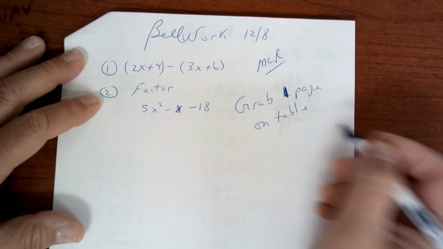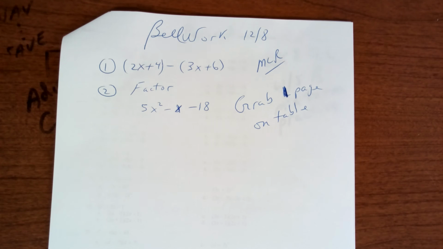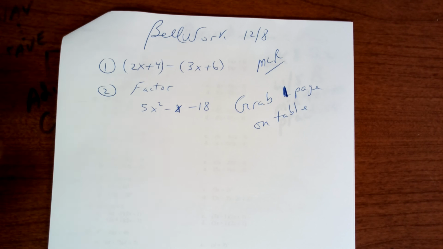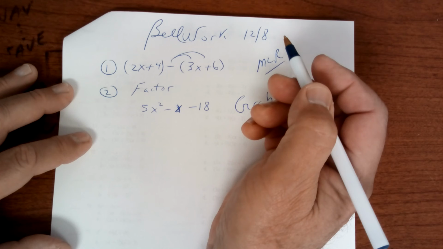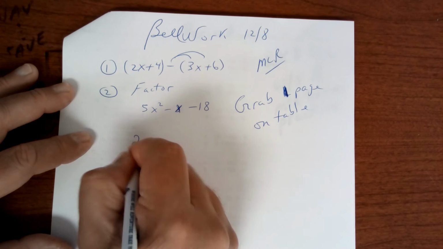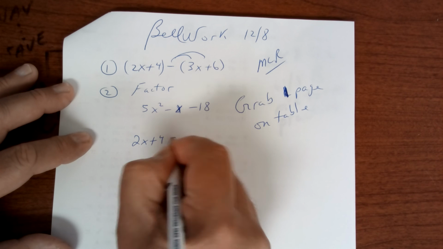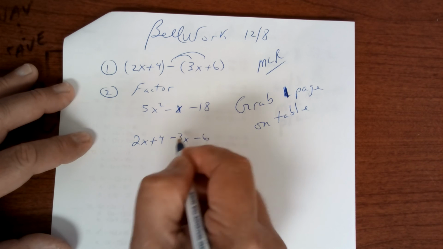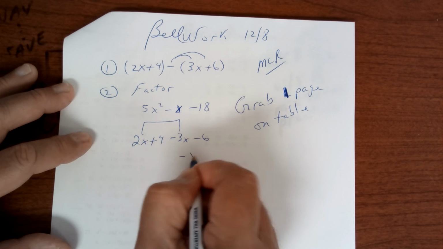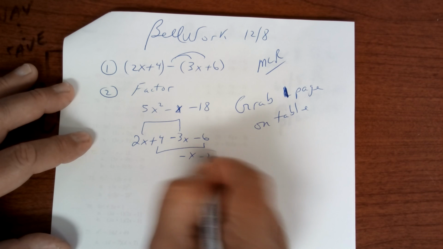On this right here, what you're going to do is distribute this negative sign. And when you distribute that negative sign, the front part stays the same, but the back part changes. Now you're going to add this up and get negative x. When you add that up, you get minus 2, and you're done.